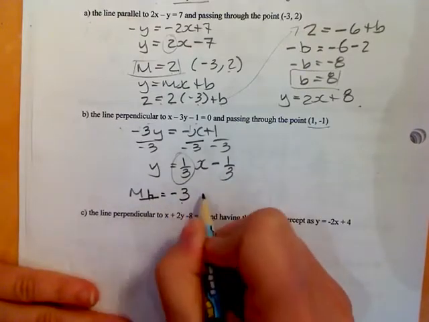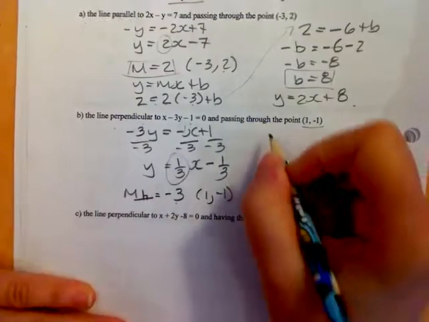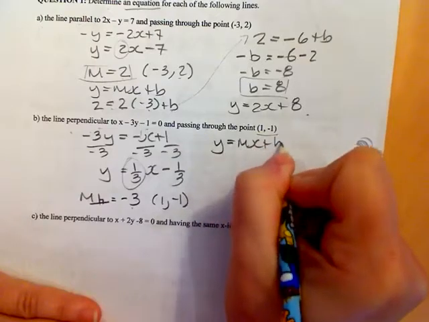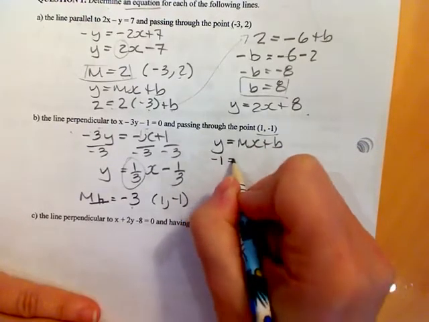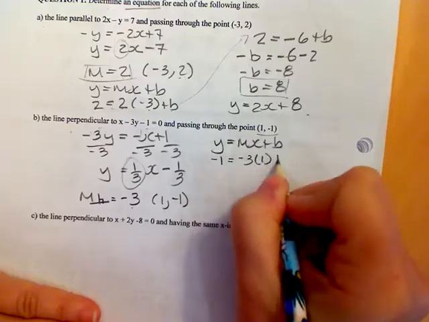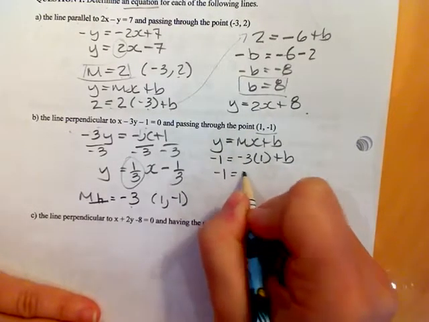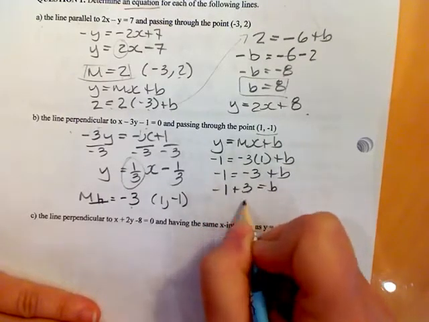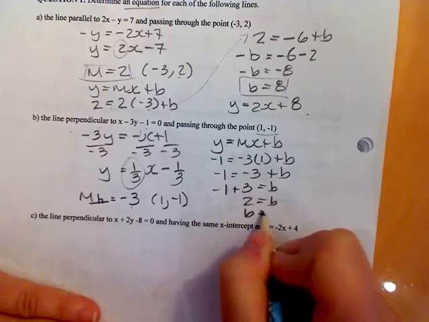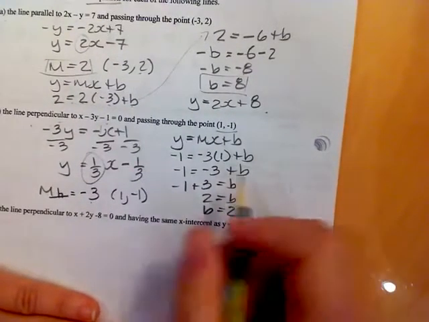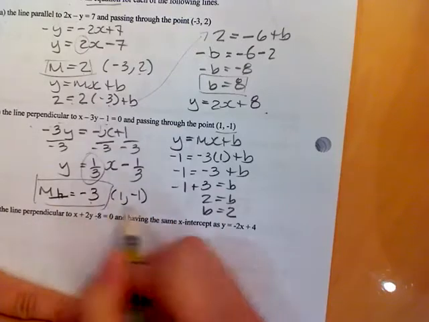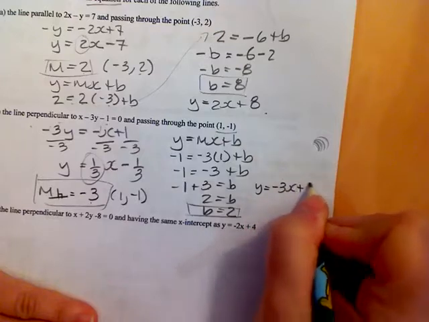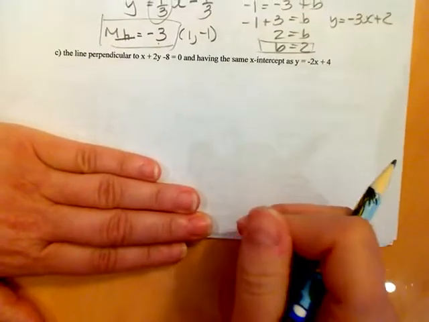So with that slope and with this point, I am now going to find the equation of my line. So y equals mx plus b, and I've got negative 1 equals negative 3 times 1 plus b, negative 1 equals negative 3 plus b, negative 1 plus 3 equals b, so b is equal to 2. So now the equation of my line with slope of negative 3 and b of 2 is y equals negative 3x plus 2.